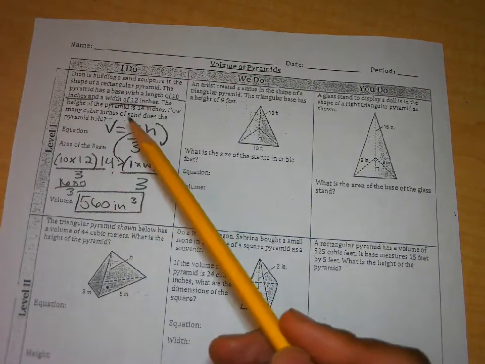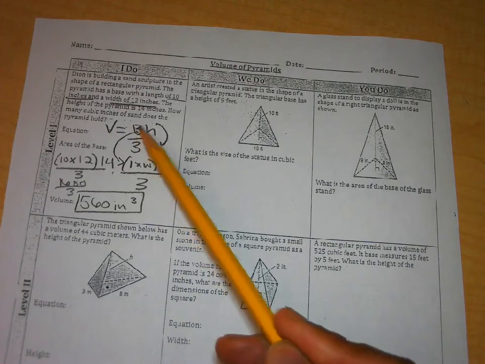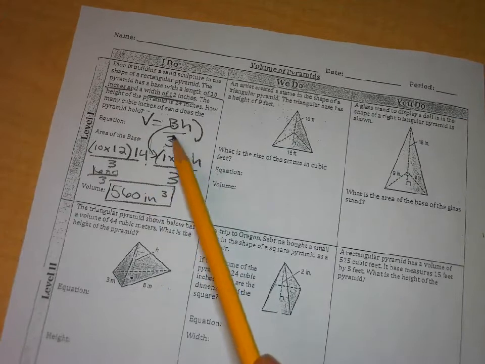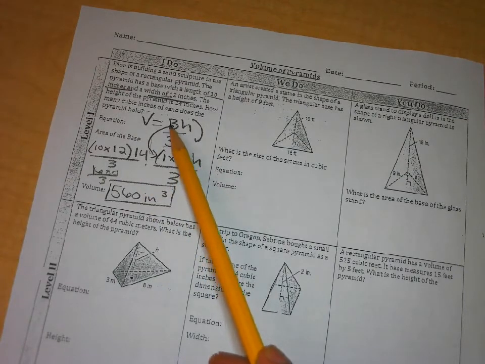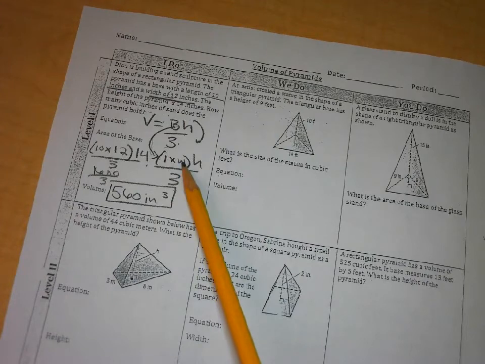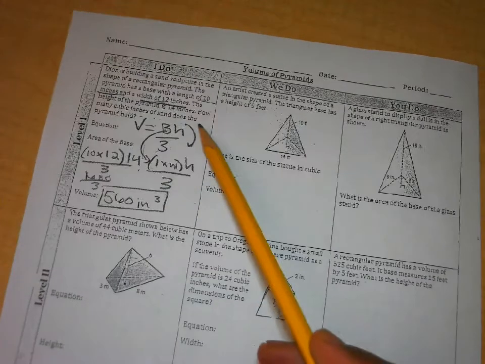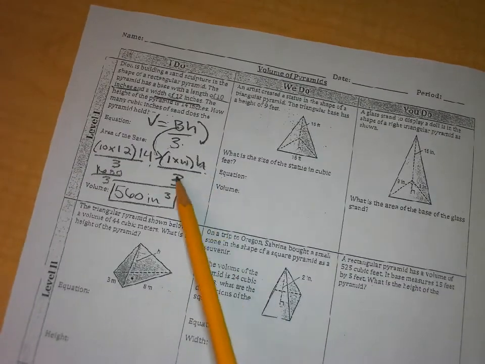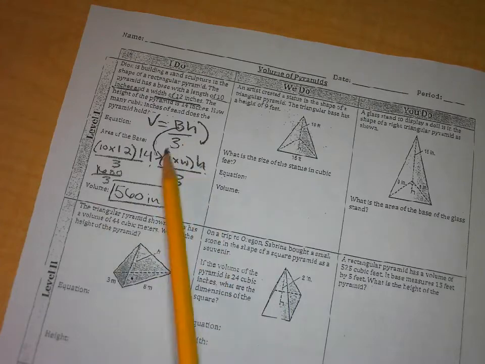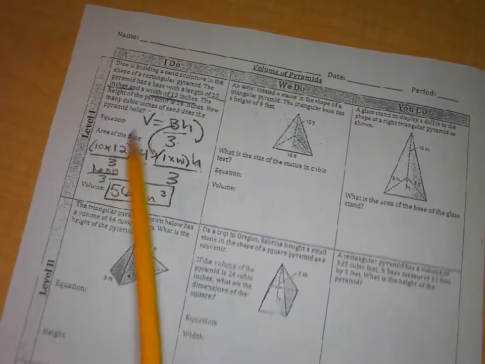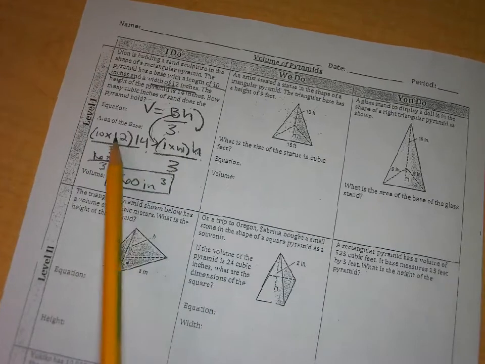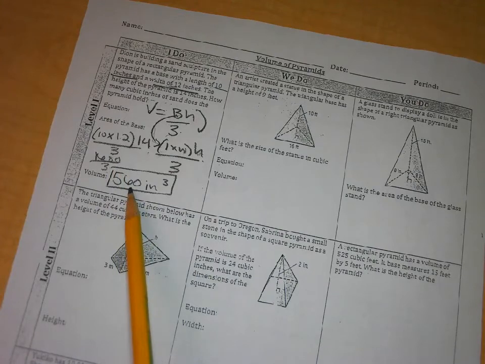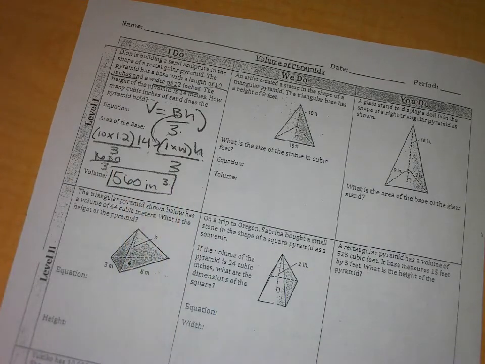So again, we have volume equals area of the base times the height divided by 3. I then gave it some specificity. Instead of putting just the capital B, I say length times width because my base is a rectangle. Then I brought down the H, which stands for the height of the pyramid. Then we divide by 3 because it's a third of a prism. Then I filled in my numbers. 10 times 12, that's my length and my width, which is 120 times 14 is 1680. Then we divided that by 3 and got 560 inches cubed. Any questions?